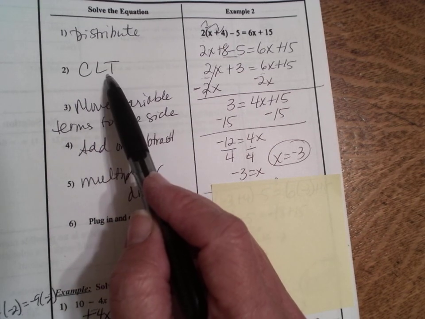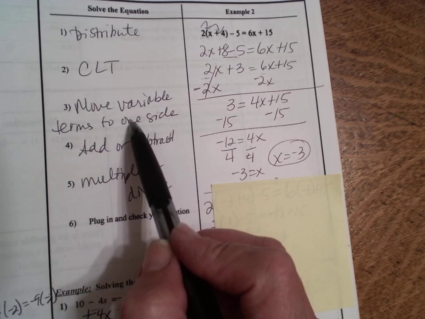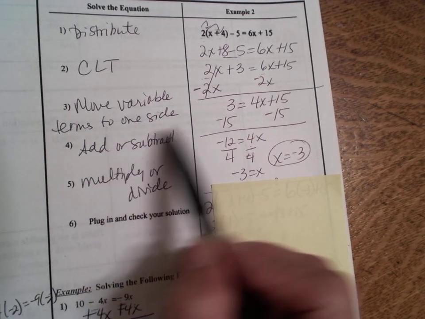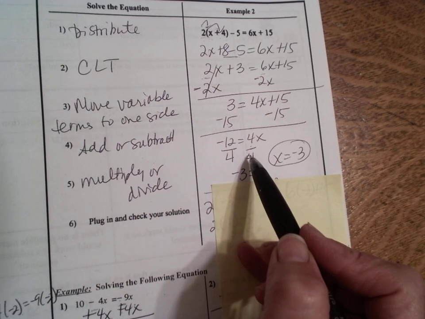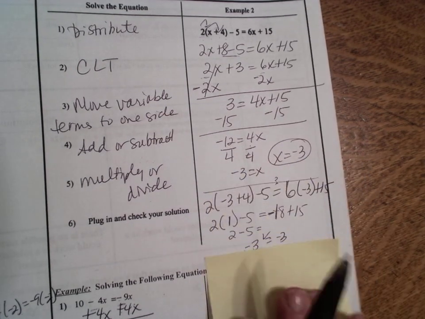That's what CLT is. Move variable terms to one side. Add or subtract, whatever you have to do here for your two-step equation, and then multiply or divide. Okay, and then I went through and checked it.